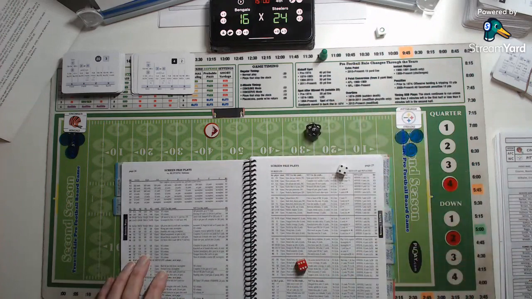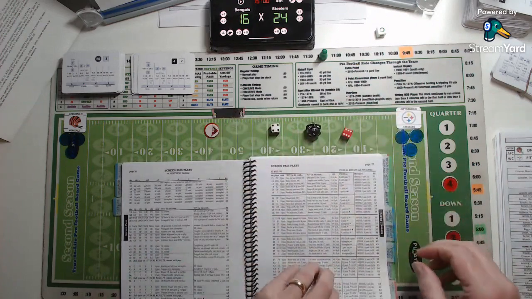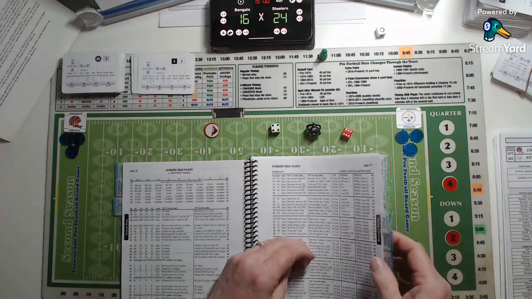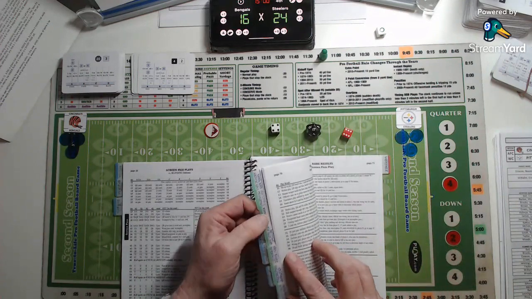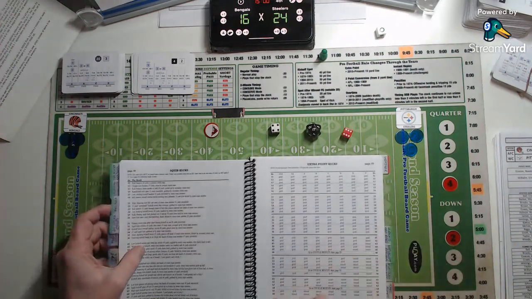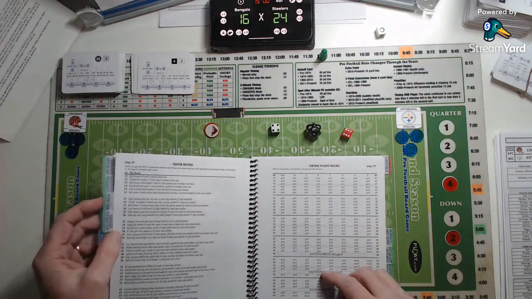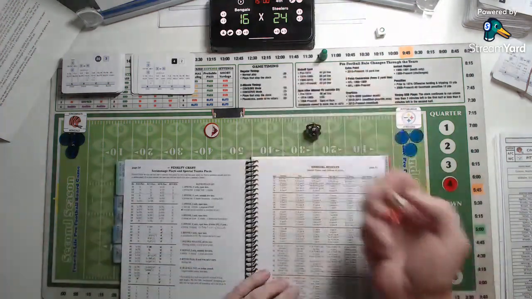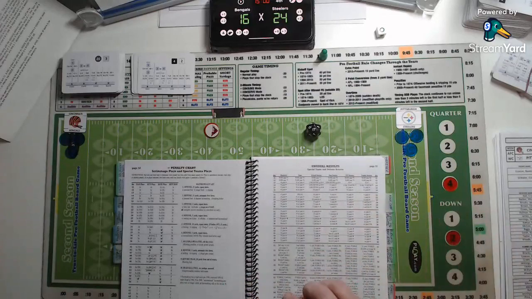Jim Breech with the extra point, 64 on a double, on a 2A. Better check that one. It's going to be an unusual result. Okay, an unusual result on a place kick. They're going to fumble the ball.